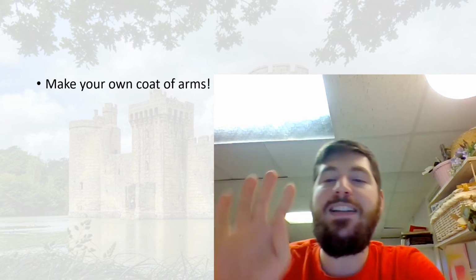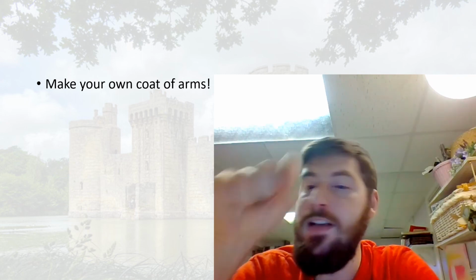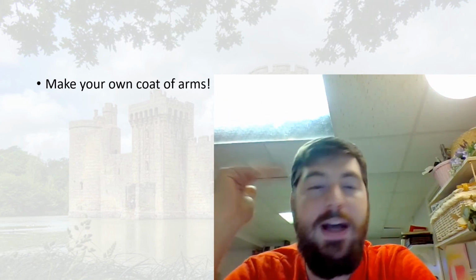I would like you to have at least 5 different elements to it. 5 different elements. So that could be anything. It could be different pictures on the shield, stripes, stars, whatever. It could be something on top of the shield, like a crown. It could be animals or something on the side of the shield. Say you like horses. Okay, put a horse head there or something.